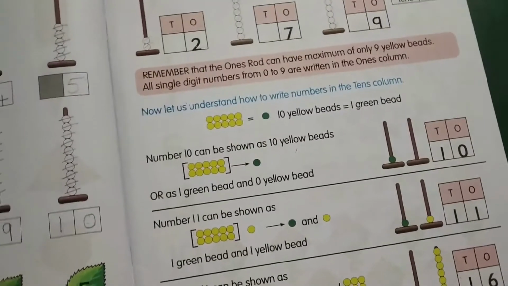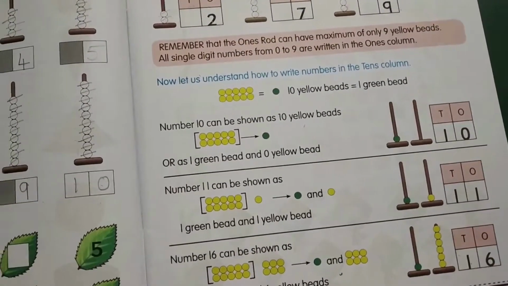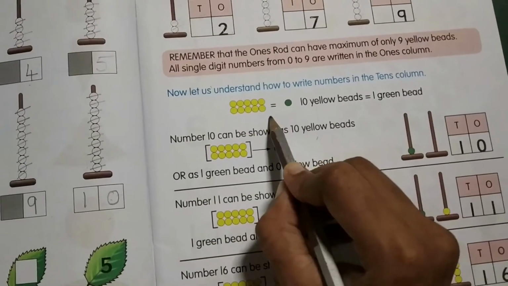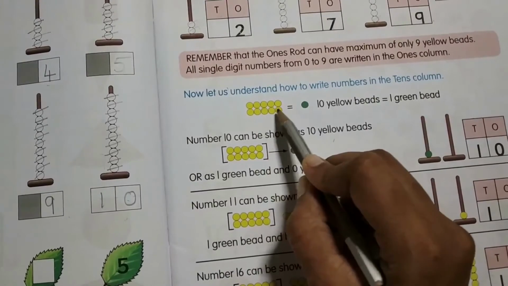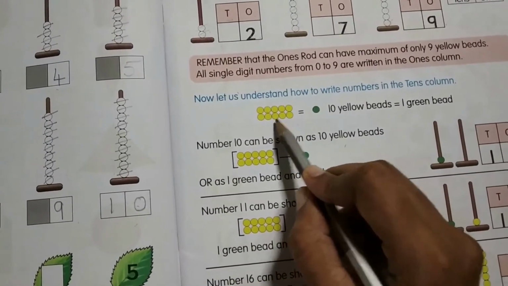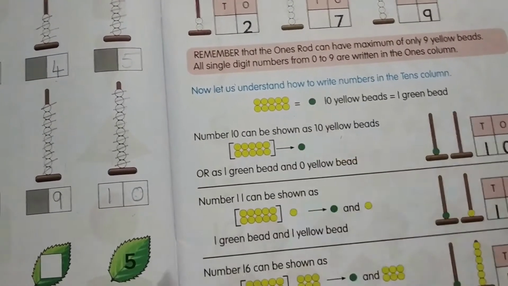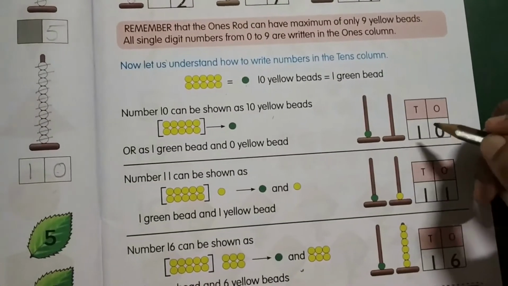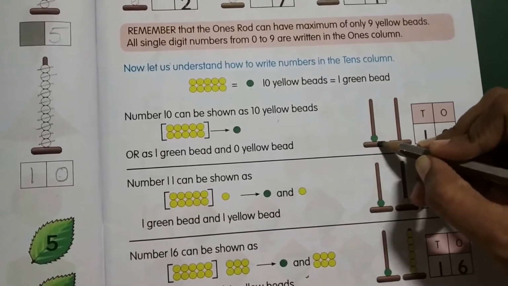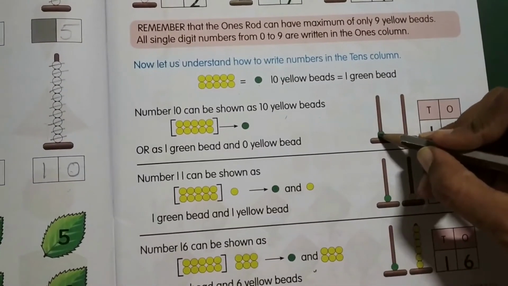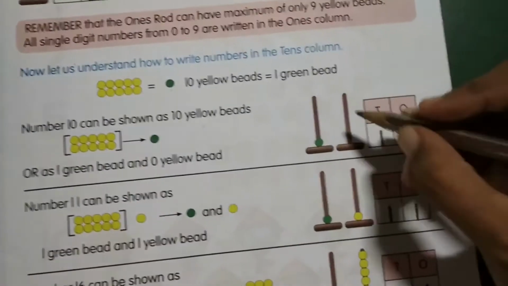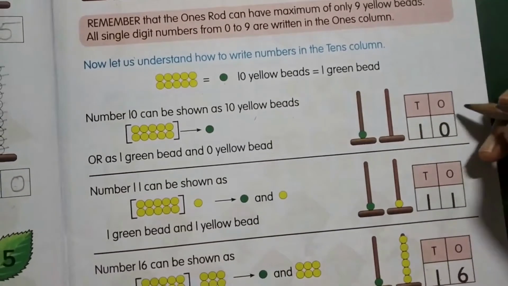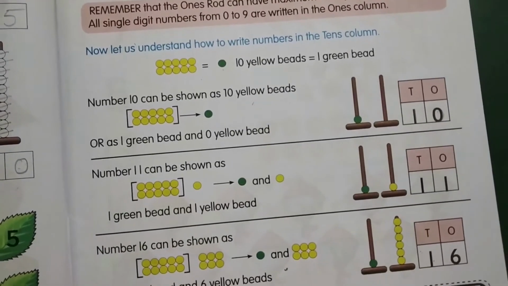So coming back to our worksheet. Yes, see, they have 10 yellow beads. 1, 2, 3, 4, 5, 6, 7, 8, 9, 10. 10 yellow beads, it is equal to 1 green bead. So there are 2 number rods over here. How many green beads do you see? 1 green bead. So they write the number 1. Okay. How many beads on this side? 0. So they have written the number 0.